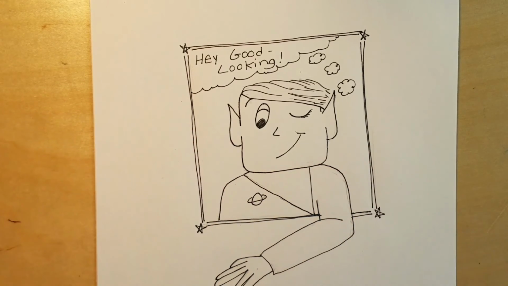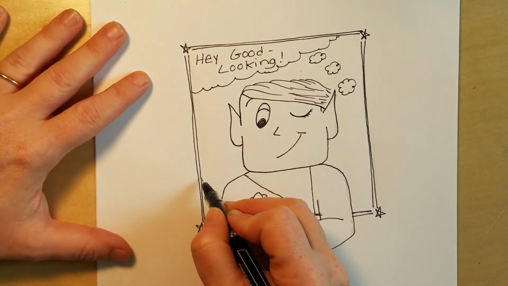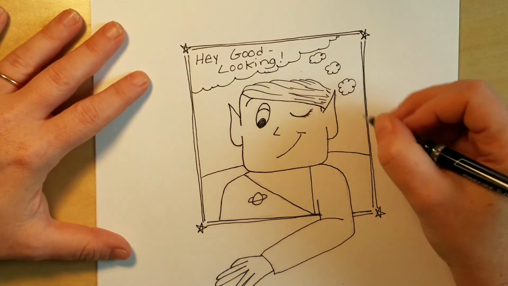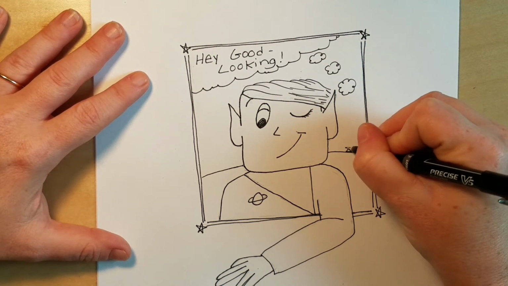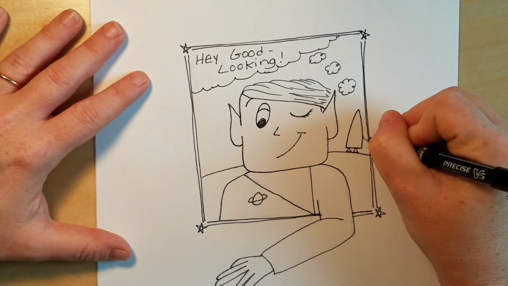Now back here, it's very, very plain. We need to add something, but we don't want to distract from the word bubble. So maybe let's draw the land behind him. And a rocket.